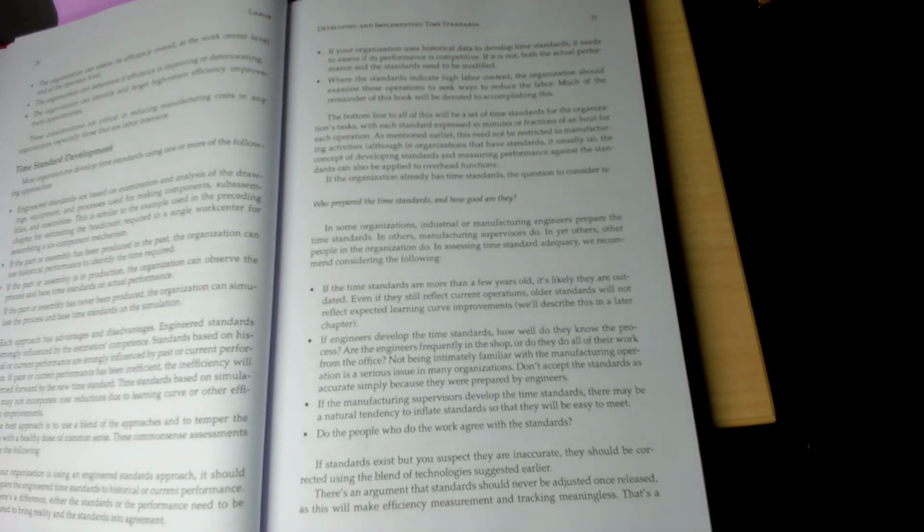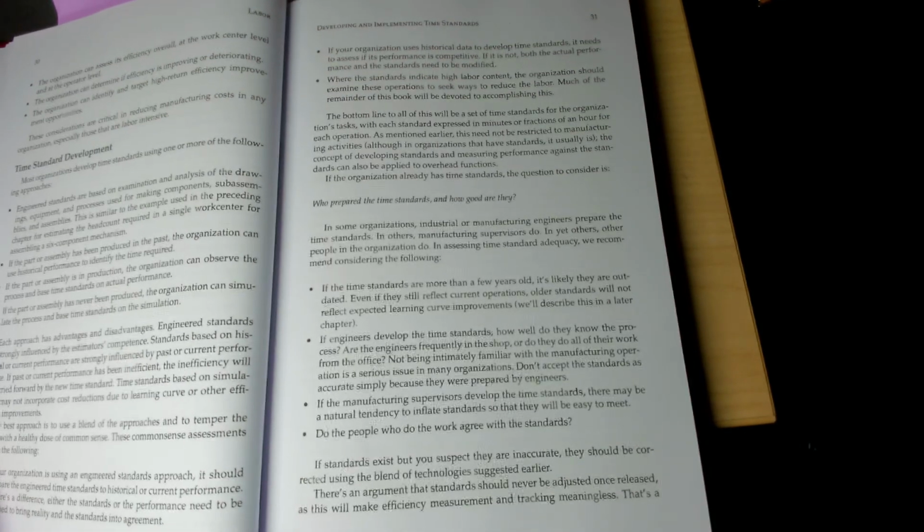The bottom line to all of this will be to set time standards for the organization's tasks, with each standard expressed in minutes or fractions of an hour for each operation. As mentioned earlier, this need not be restricted to manufacturing activities, although in organizations that have standards, it usually is. The concept of developing standards and measuring performance against the standards can also be applied to overhead functions.